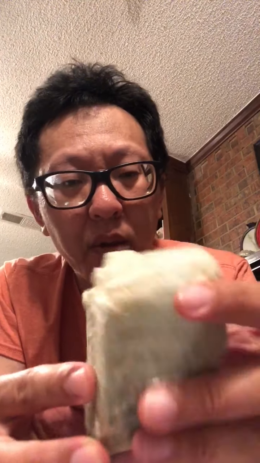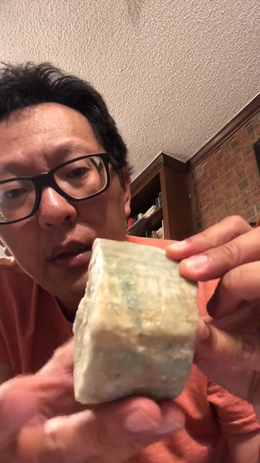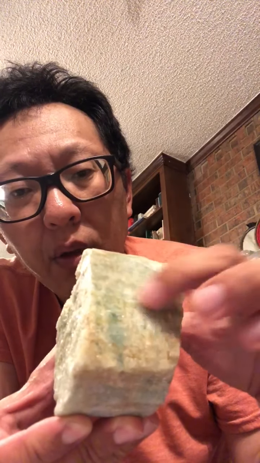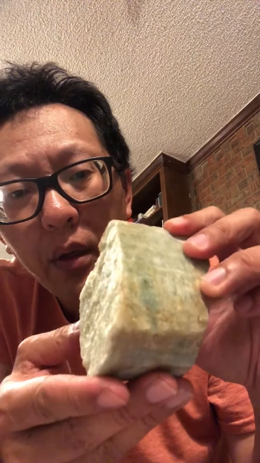What I have here is a mineral called Beryl. This is just a section of a large crystal about 1 meter long. Here's the cross section right here, and then if I rotate it around, you can see some of the striations here that are associated with the growth of this crystal.